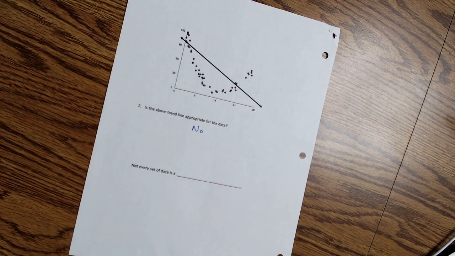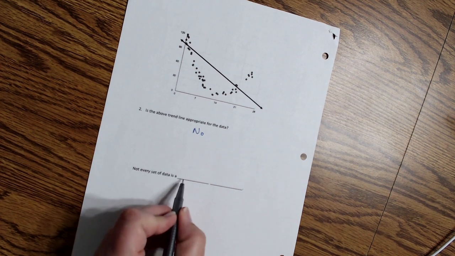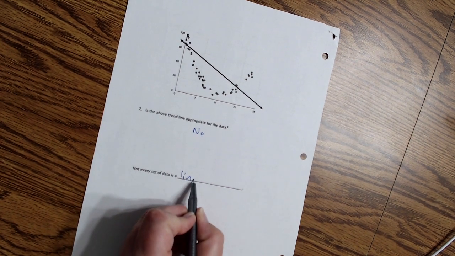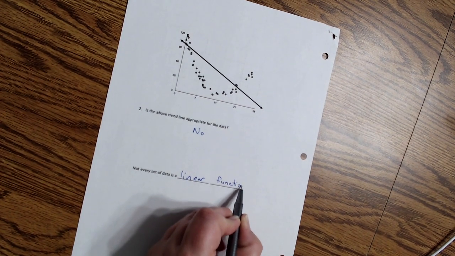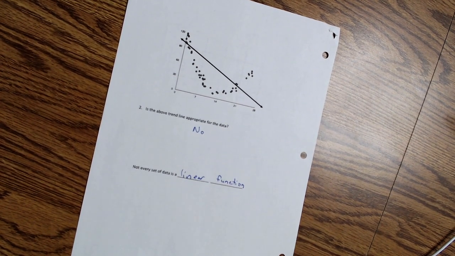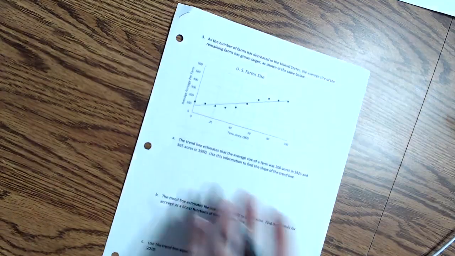What they want you to realize there is that not every set of data is in fact a linear function. That's just not always possible. So keep that in mind. I think on the homework there's one or two, and then you have to decide, could this be a set of data that fits a linear function?